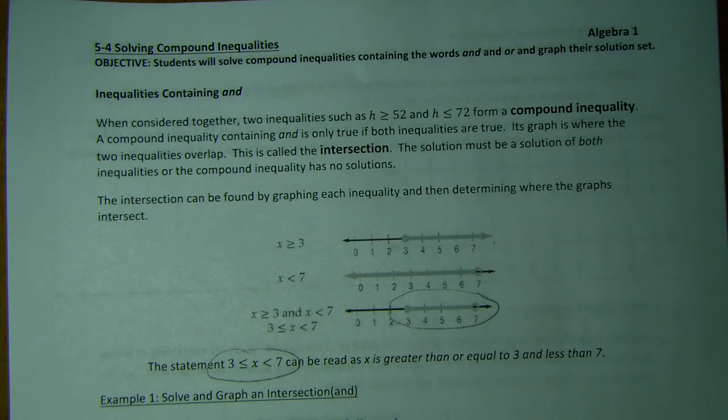All right, here we go. We've got lesson 4 coming right at you here. We're going to add on to our inequalities stuff. With this lesson, we're going to do compound inequalities. So there basically are 2 inequalities in the same problem.